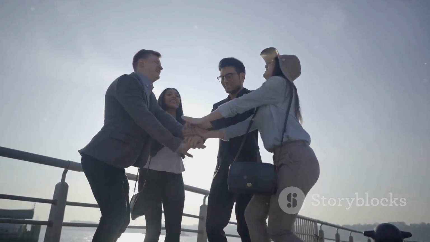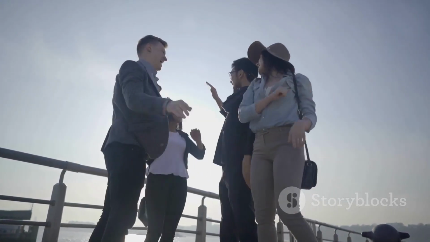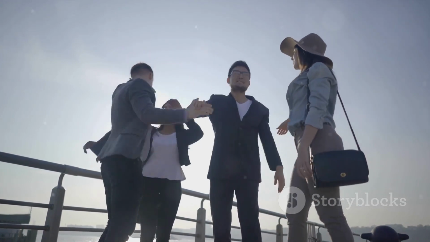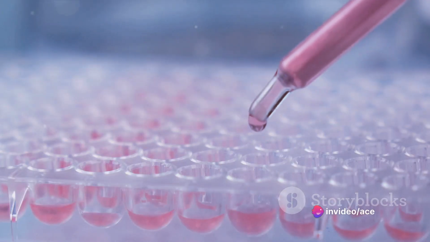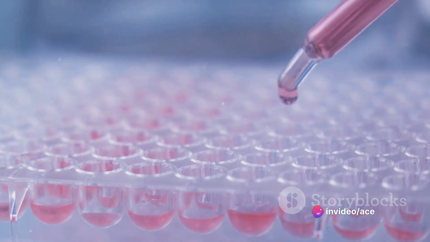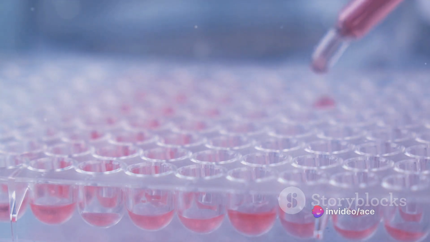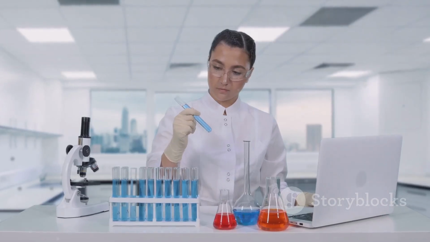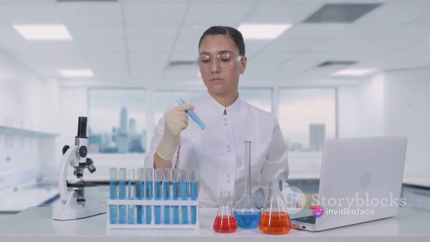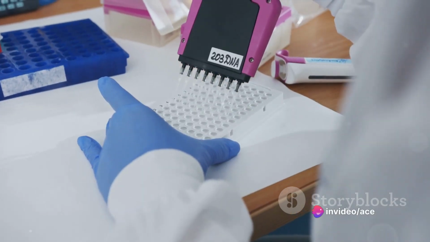We aim for a sample that mirrors the entire batch, capturing its diversity and complexity. Sampling is the foundation of our research. It's the first step in our journey of discovery. It sets the stage for everything that follows, from hypothesis testing to data analysis. Each capsule must have an equal chance of being chosen, ensuring our sample mirrors the entire batch.